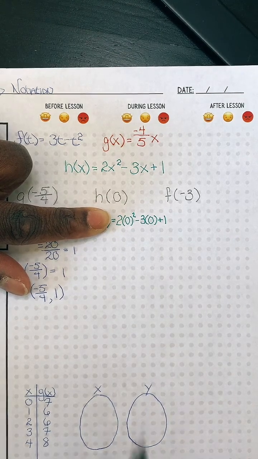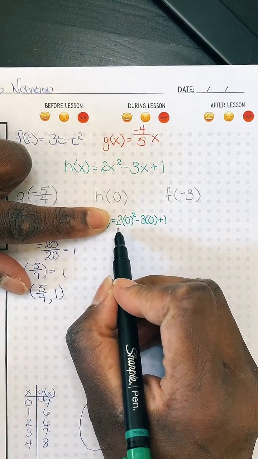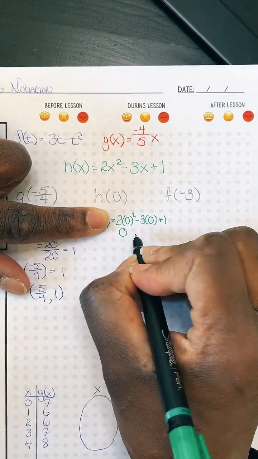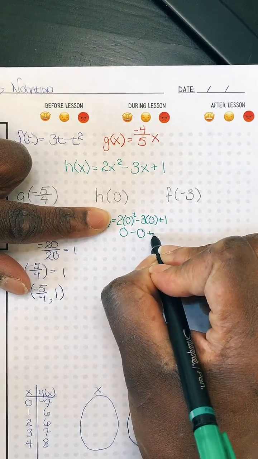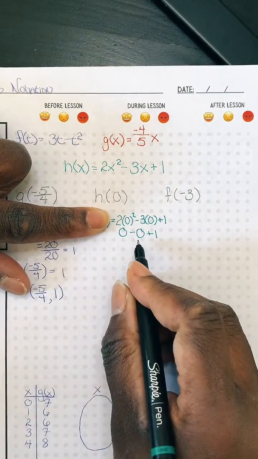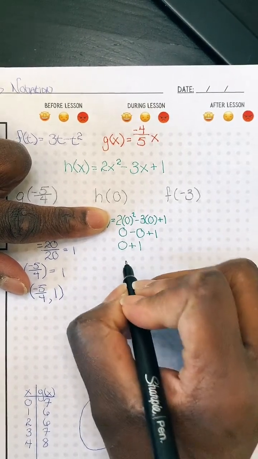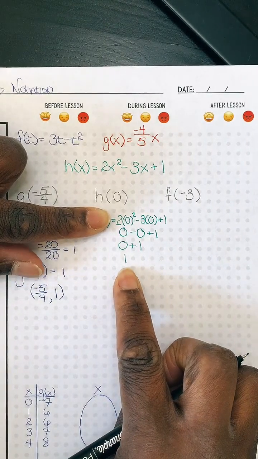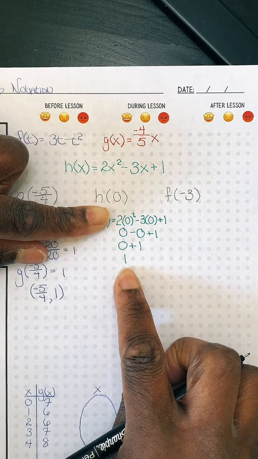All right, if we take a look, anything times 0 is going to be 0. So we have 0 minus 3 times 0, that gives me 0, plus the 1. So 0 minus 0 also gives me 0, plus the 1, and 0 plus 1 is 1. Good job. Yes, princess, it is 1.